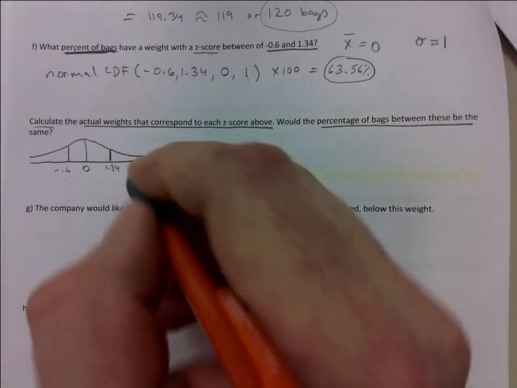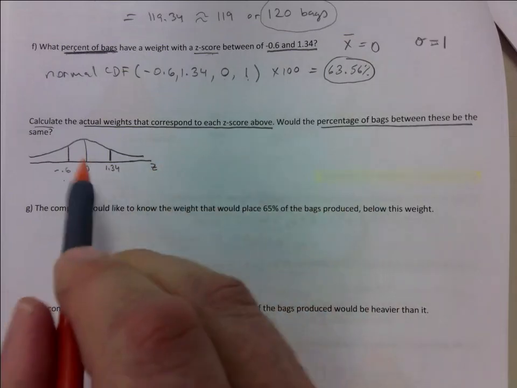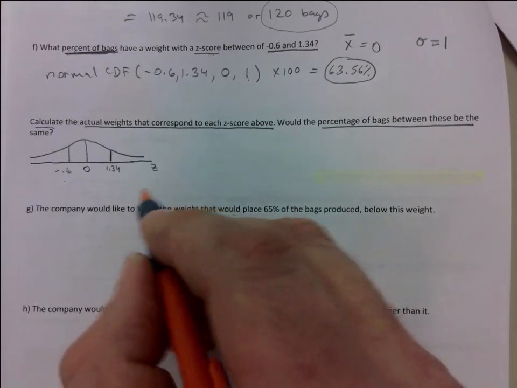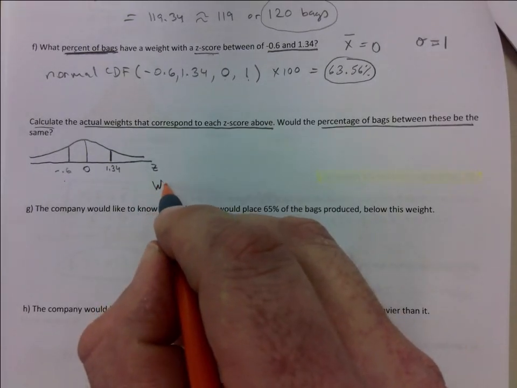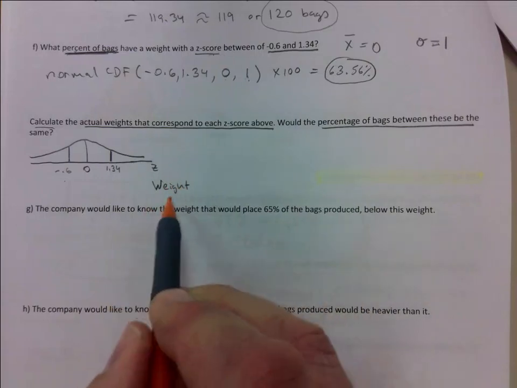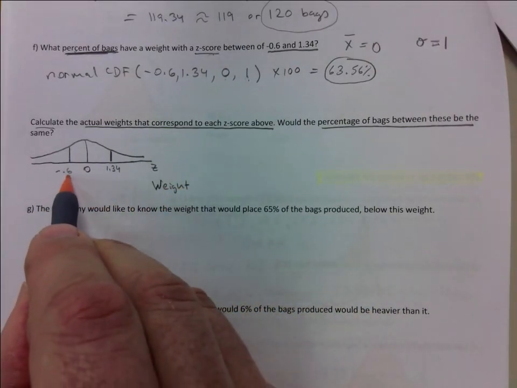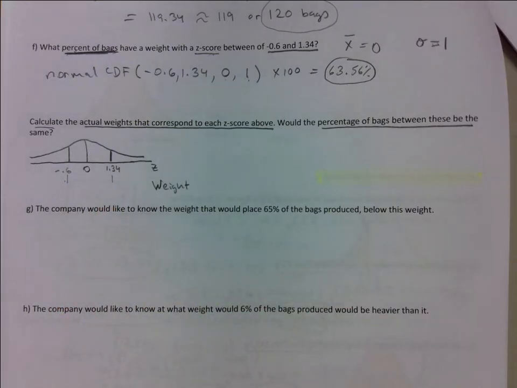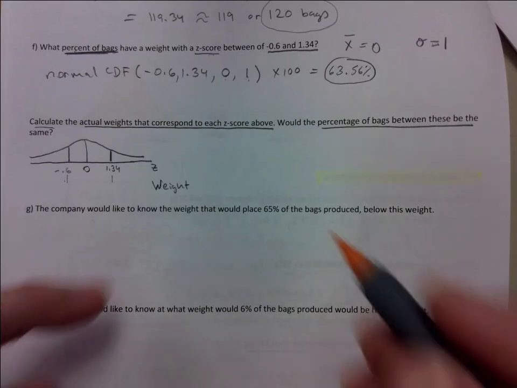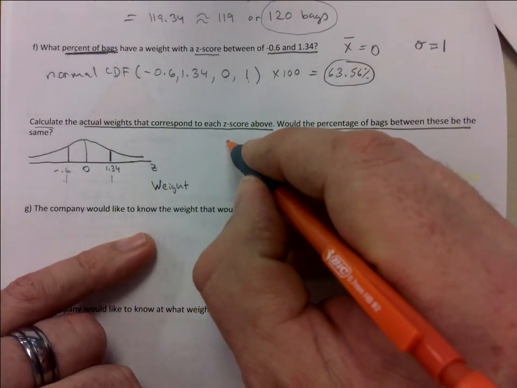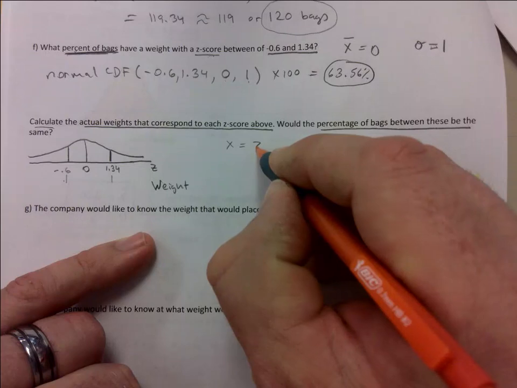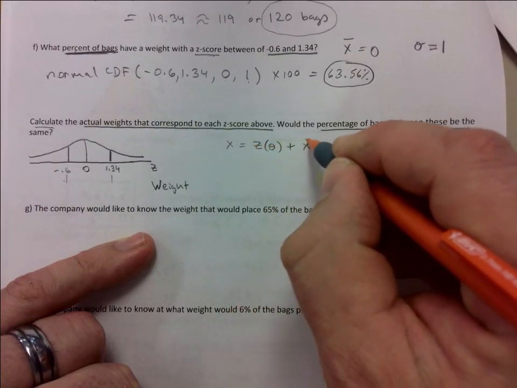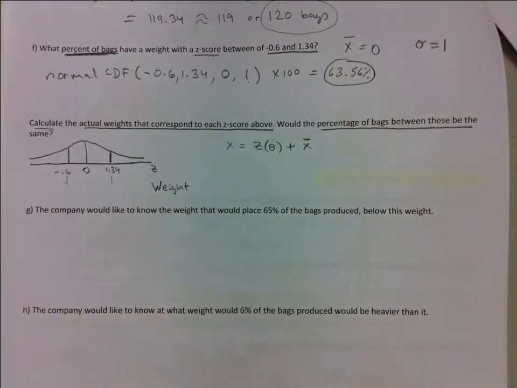Each of these z-scores has an actual value. Let's put z here, and weight down there. There's a weight that corresponds to this number, and there's a weight that corresponds to that number. We know that the value is z times standard deviation plus the mean.